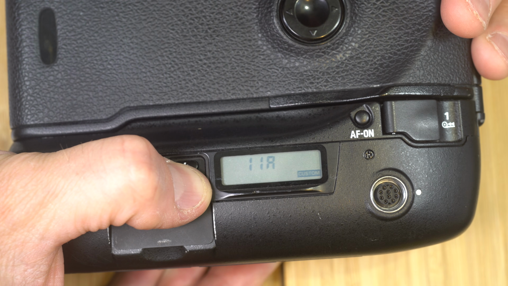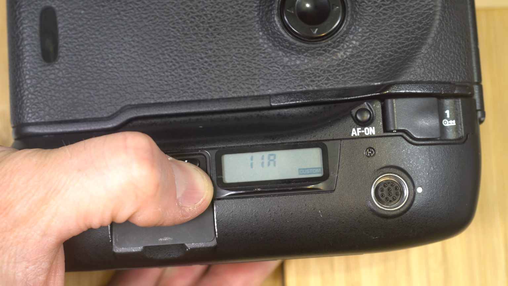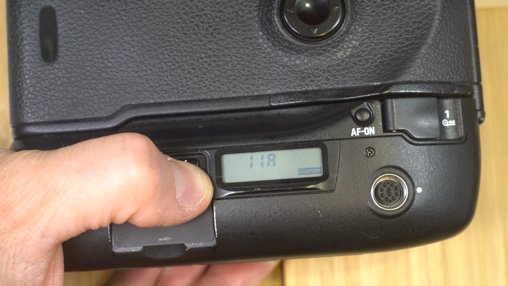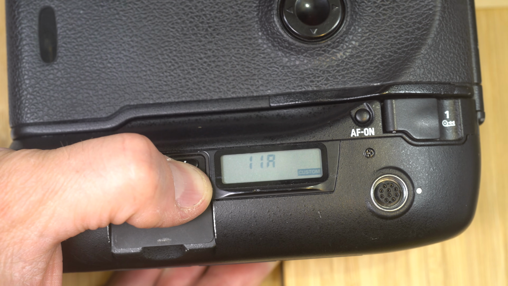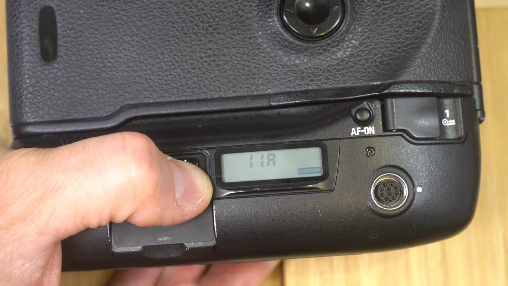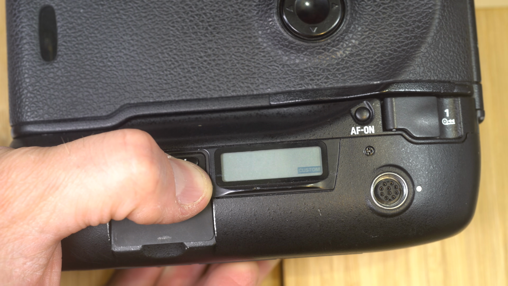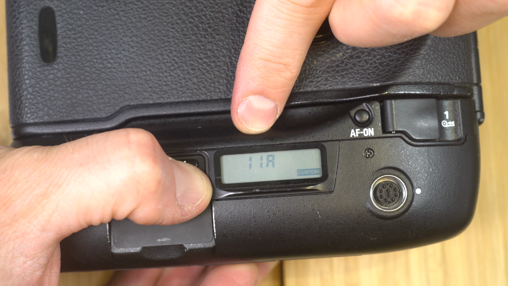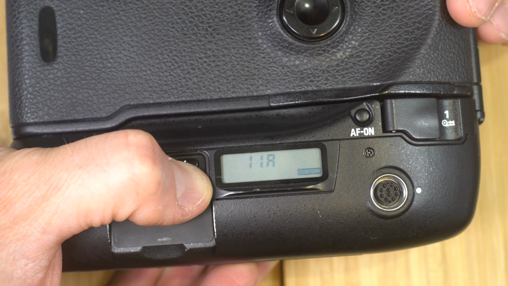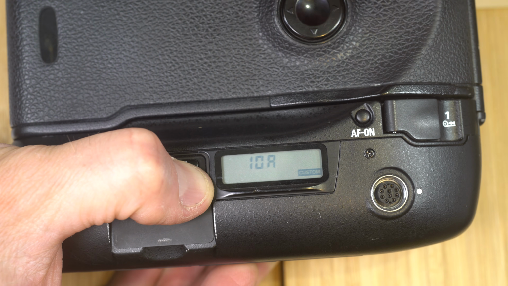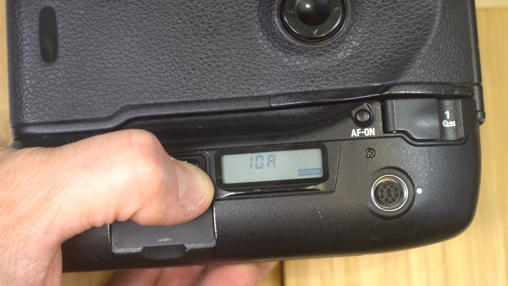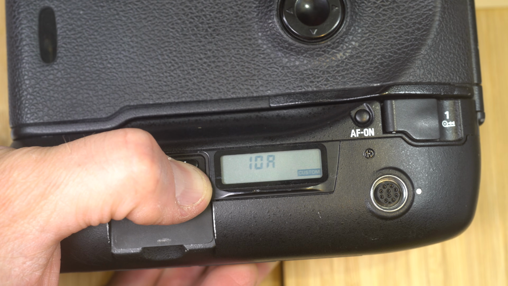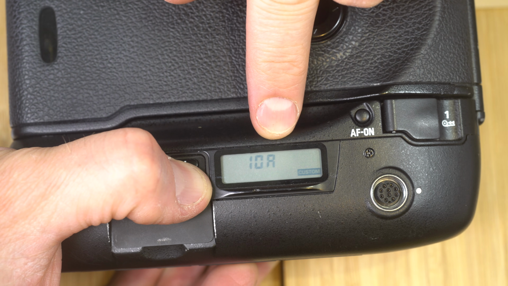So with 1-1A, what that means is that in manual mode, when you bracket, your shutter speed, aperture, and flash power, if you have a flash connected, will all be shifted automatically by the camera. If it needs to adjust one or more or all 3 of those, it will adjust whatever it needs to in order to obtain the proper bracketing sequence on your film. With 1-0A, it will adjust the shutter speed and flash power only. So shutter speed, aperture, flash.